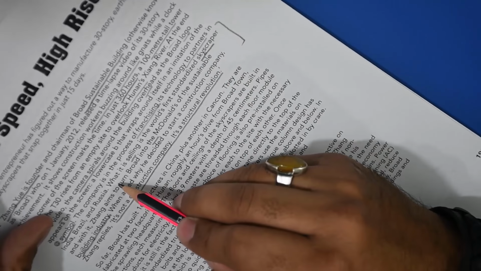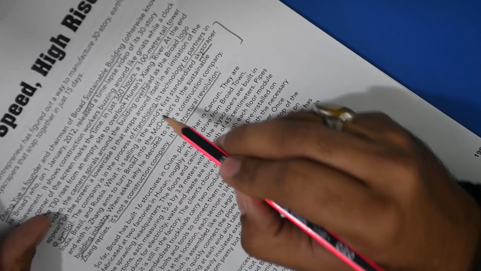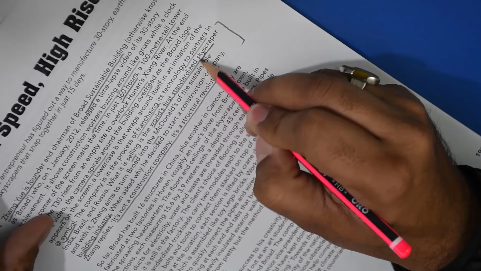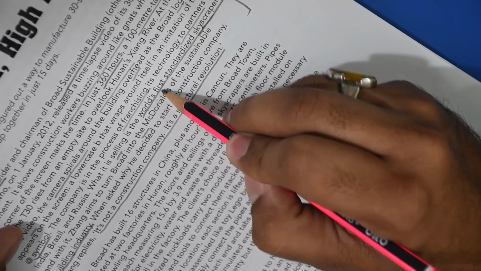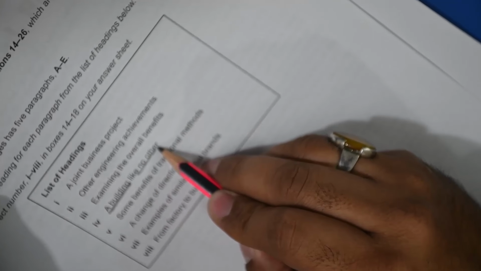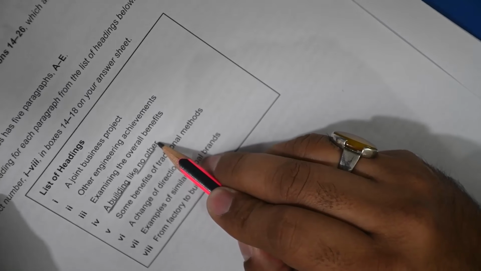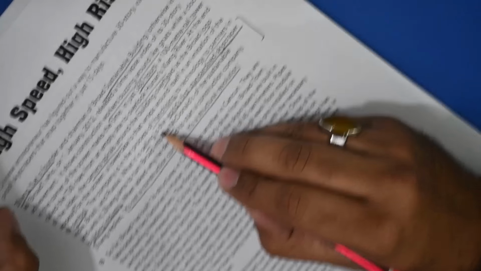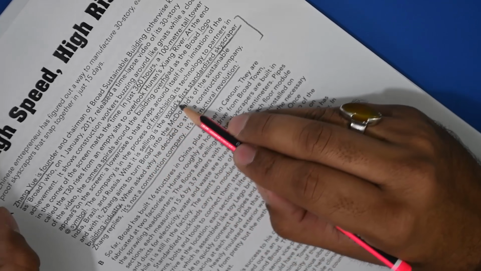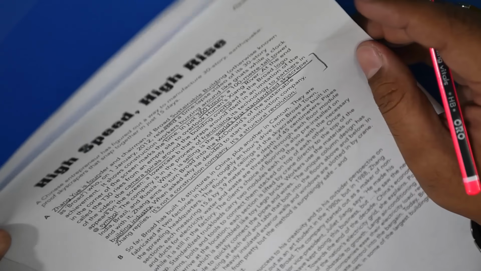Skyscraper, okay, they say what it is selling is the world's first standardized skyscraper. Skyscraper is building, world's first means no other, world's first. So a building like no other is world's first skyscraper, right? Option number 4 is going to be the right answer. Again I tell you, a building like no other, and what it is selling is the world's first standardized skyscraper. So heading number 4 is taken, so we cross it here.